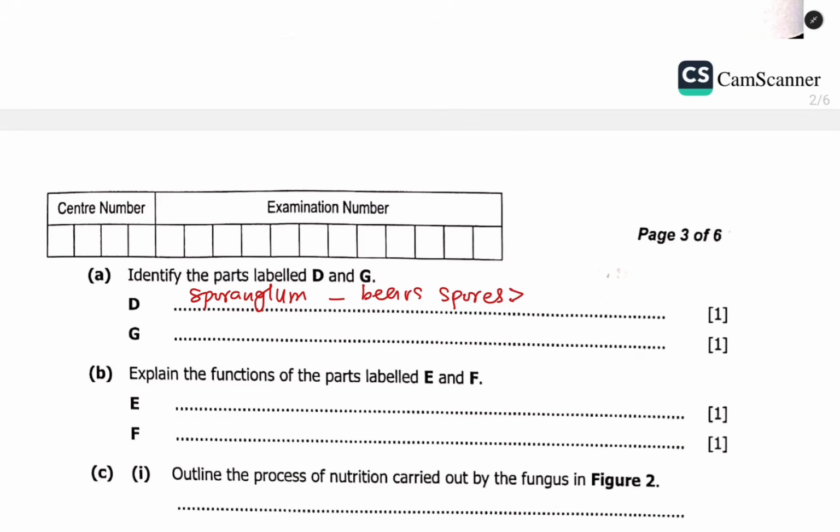I wanted to explain about asexual and sexual, but anyway, I'll not go into that. So it bears spores, and spores are seed-like, which just germinate when the conditions are favorable.